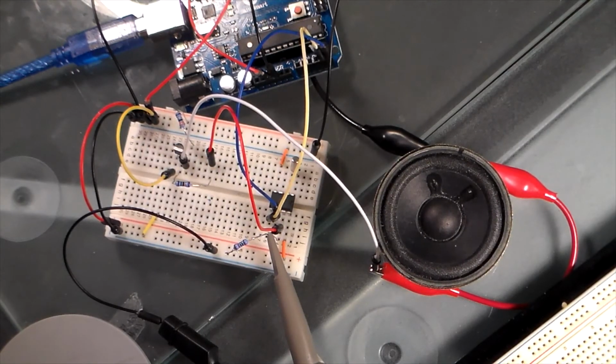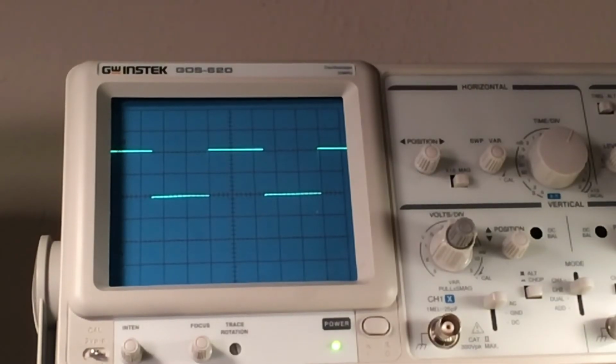Okay, so now I've uploaded the sketch with the 4.096 kilohertz frequency, and I hooked up a speaker to the output. Actually, the output of pin 7, the square wave output, is going through a transistor, and then that's what's driving the speaker. So you can hear that audible sound at 4.096 kilohertz. So if you don't have an oscilloscope, you could hook up a speaker for this frequency, and if you look at the oscilloscope, the time division now is set at 50 microseconds per division.